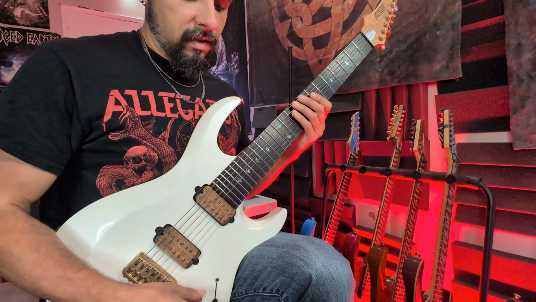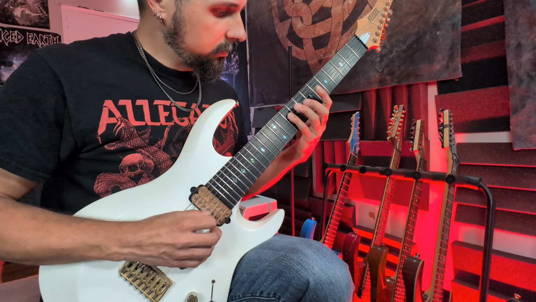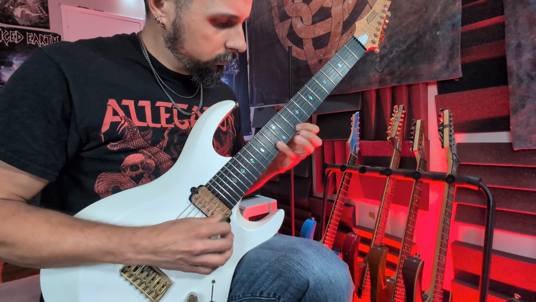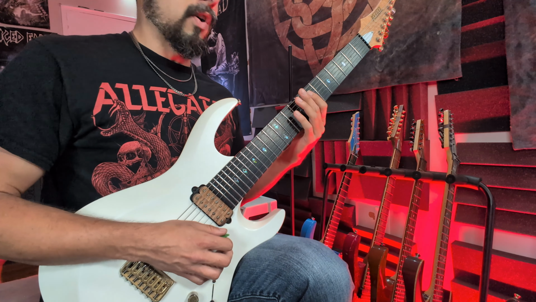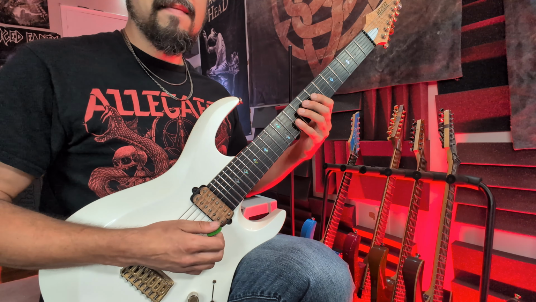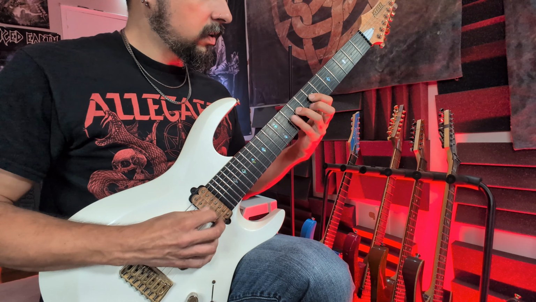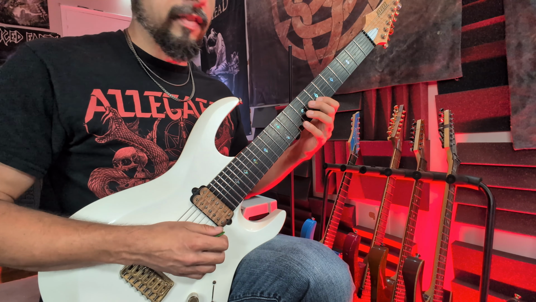So the E minor scale, again, E Aeolian, goes like this, through 2 octaves. We're starting 7th fret on the A string, and we're doing 7, 9, 10. Then we're doing 7, 9, 10 on the D string. And we're doing 7, 9 on the G.